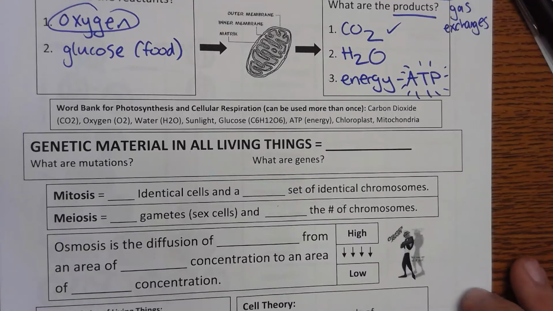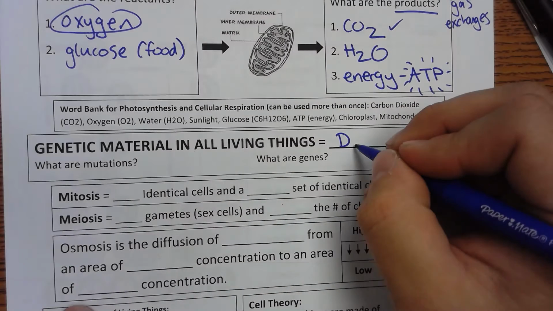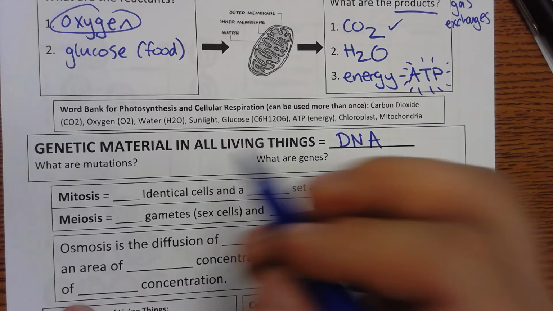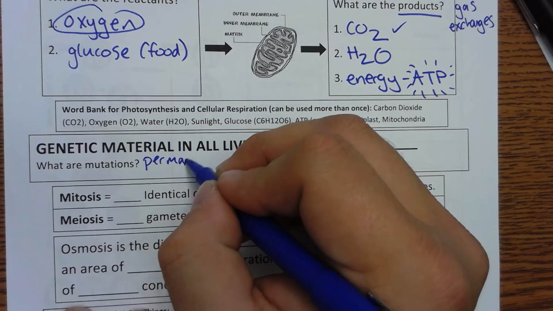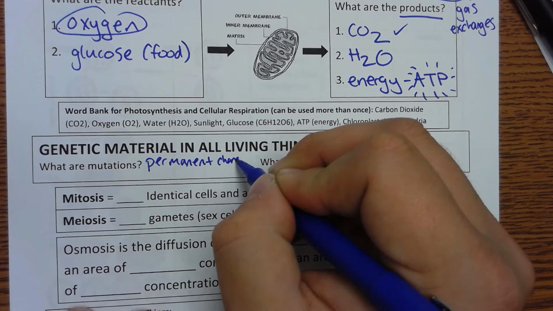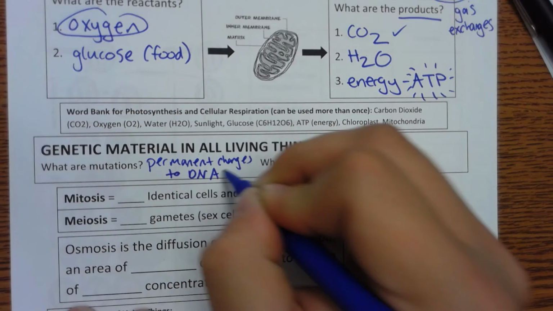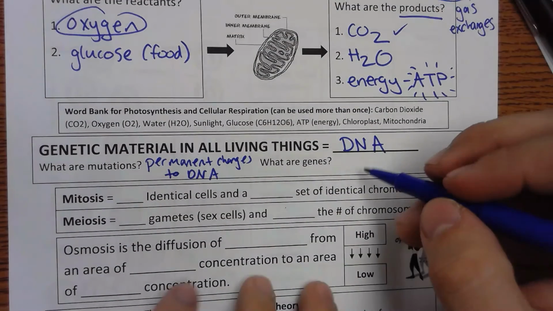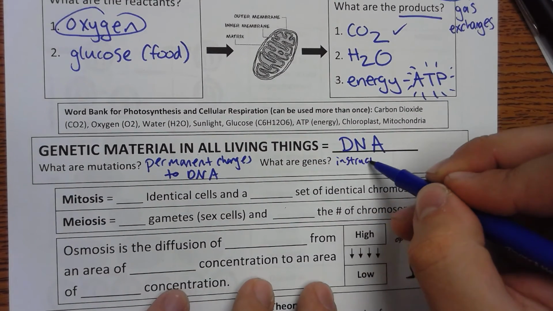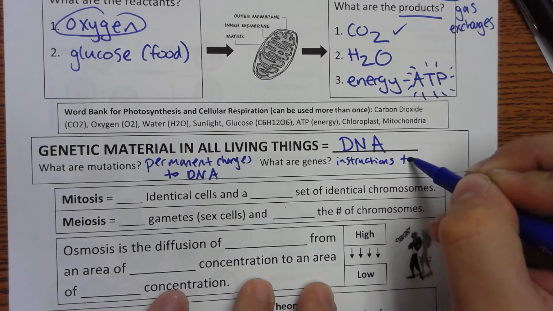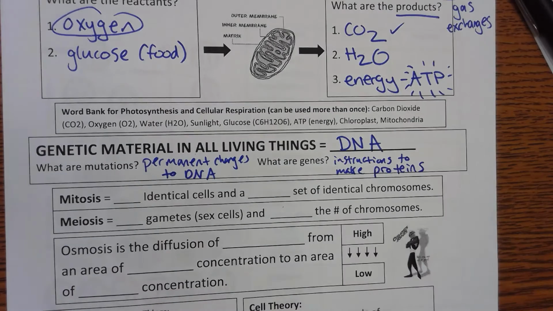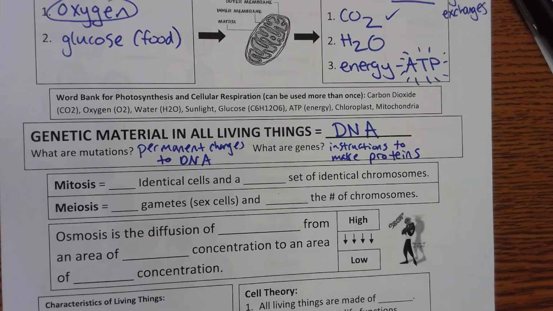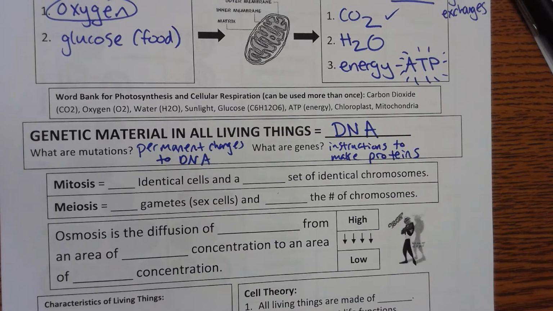Genetic material in all living things. Again, a lot of this is repetitive, is DNA. Mutations, we already said, are permanent changes to DNA. Okay, what are genes? Instructions to make proteins. We'll talk about this in the last thing on the last page in more detail.